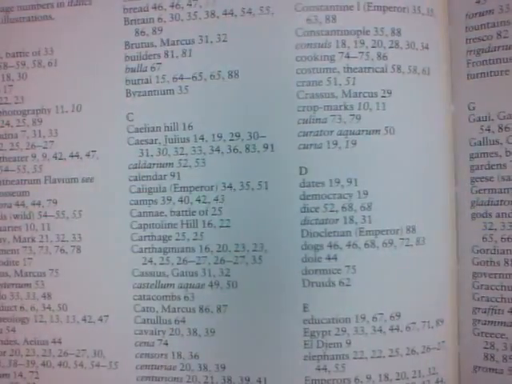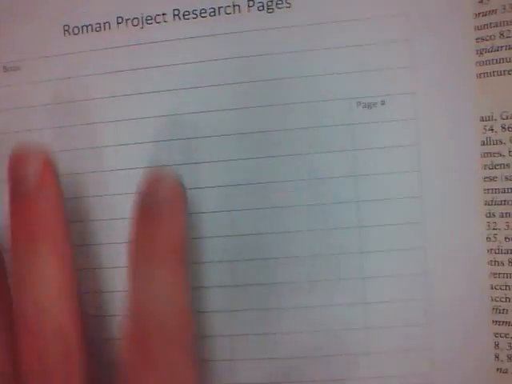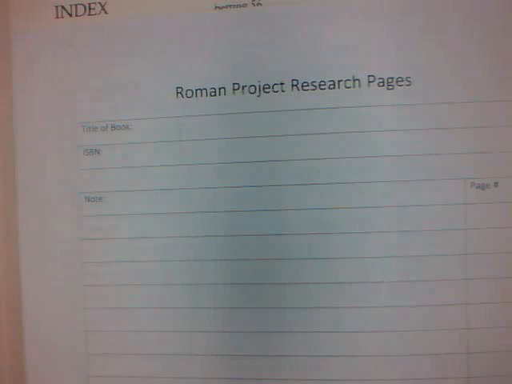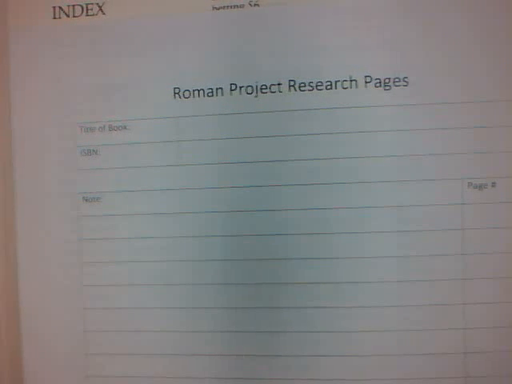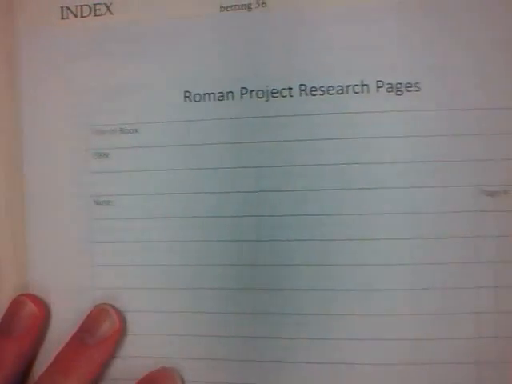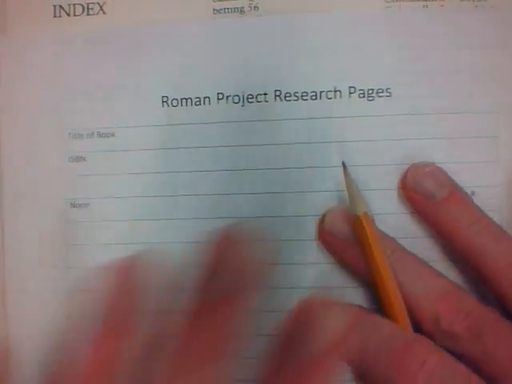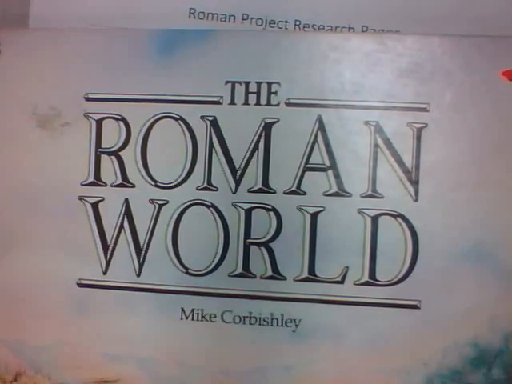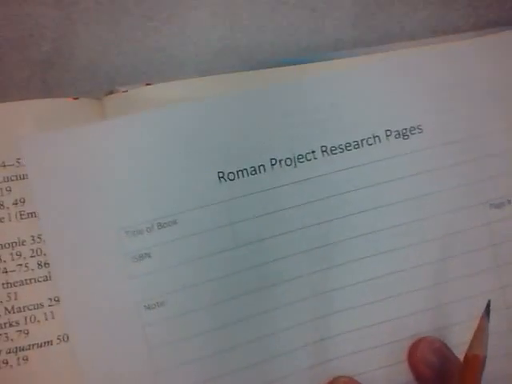So now I have identified locations where I can find this information. I'm definitely going to use this book. Now that I know I'm going to use this book, I need to complete a couple of items on this sheet. As we talked about earlier, it's really important to have a proper bibliography. So now that I know I'm going to use this book, the first thing I'm going to do is put in the title. Here we have The Roman World, so that's easy enough to write in.